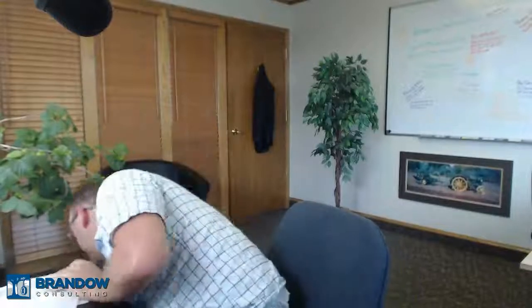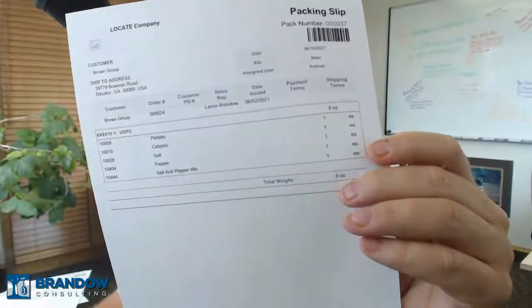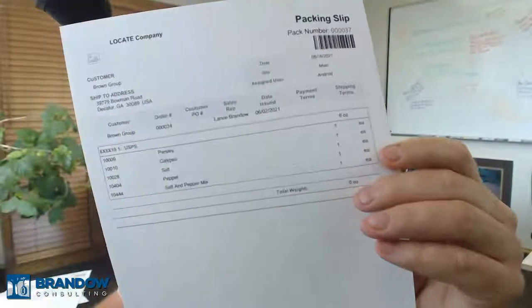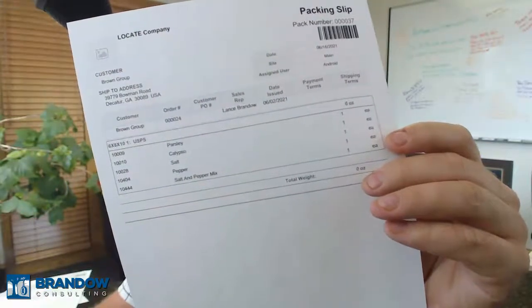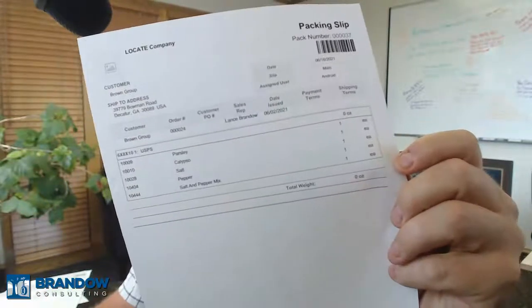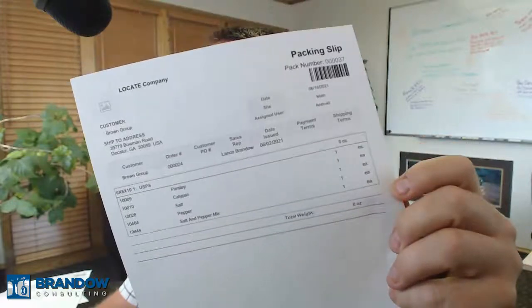Remember that last pack I did? There were a lot of items on that. So this one that just printed out, this put everything in one box. My 6 by 8 by 10 box. And there's all my seasonings in one box right there. A nice little packing slip. So now I can fold this into 4 and put it on a 3/4 sleeve on the outside of the box, or I can just put this in the box.